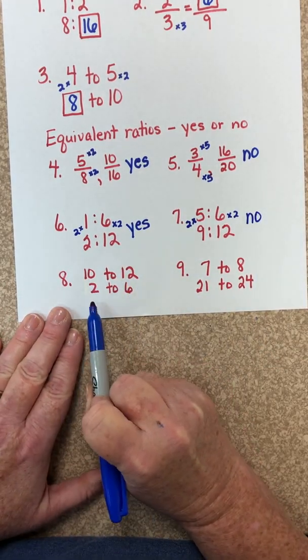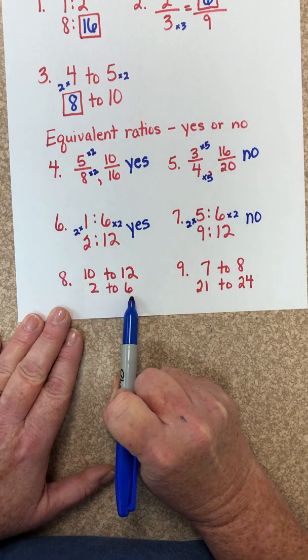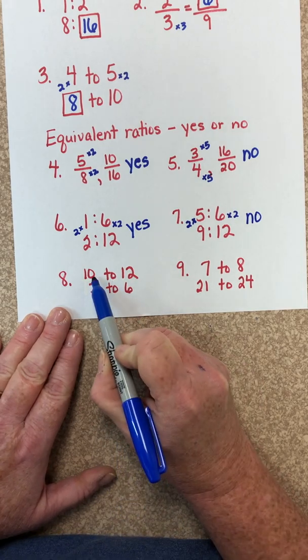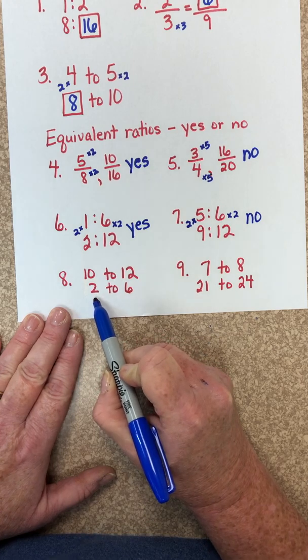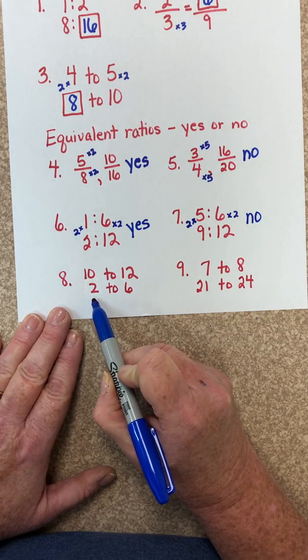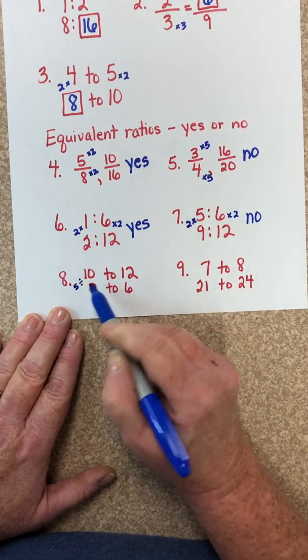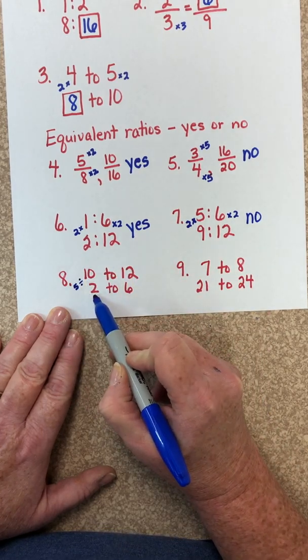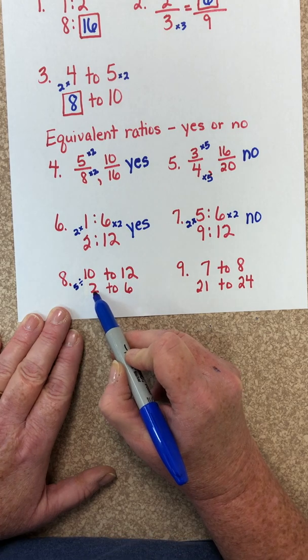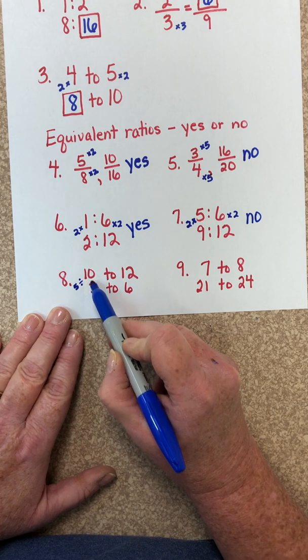10 to 12 and 2 to 6. Now, what do I do to 10 to get a 2? I divided by 5. So 10 divided by 5 is 2. Could I also say 2 times 5 is 10?